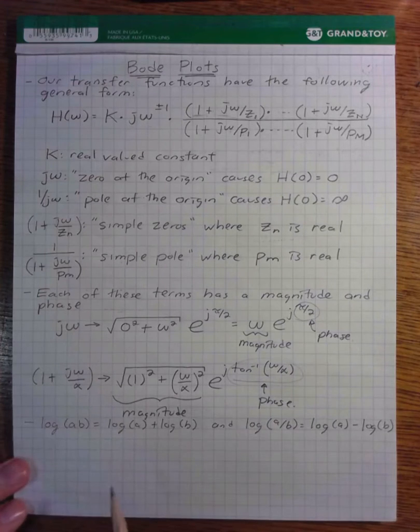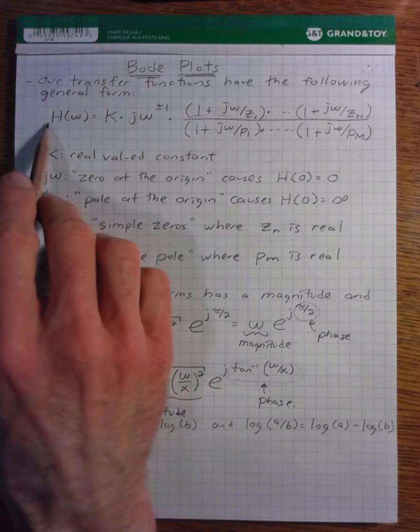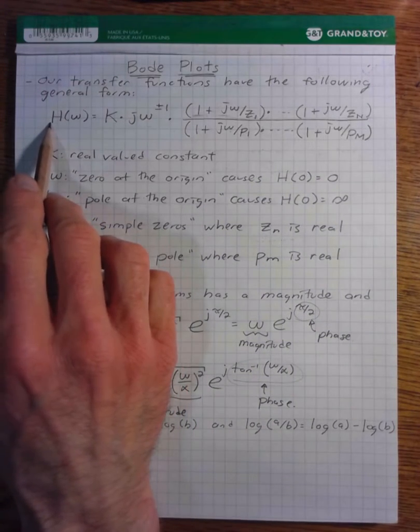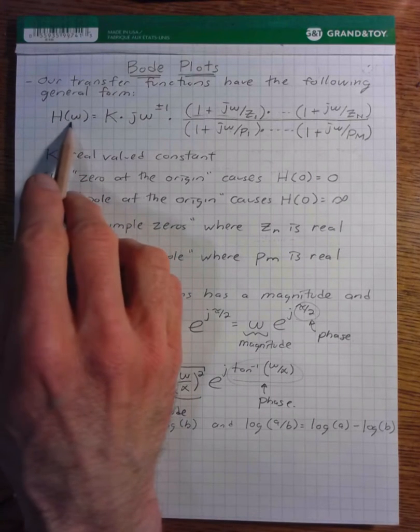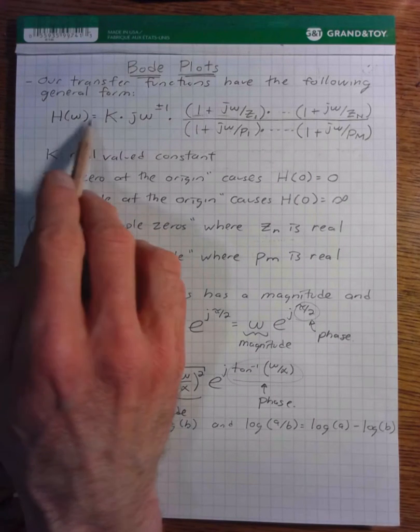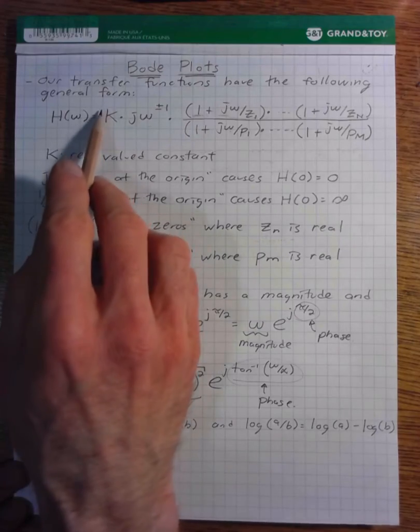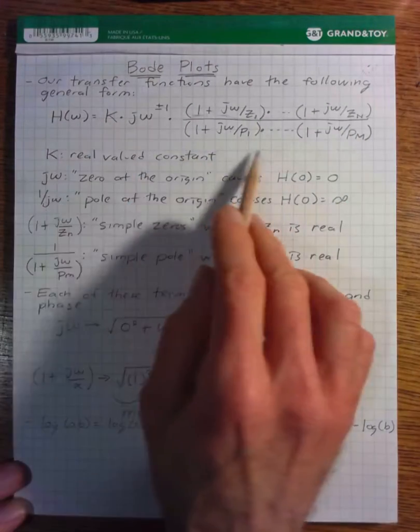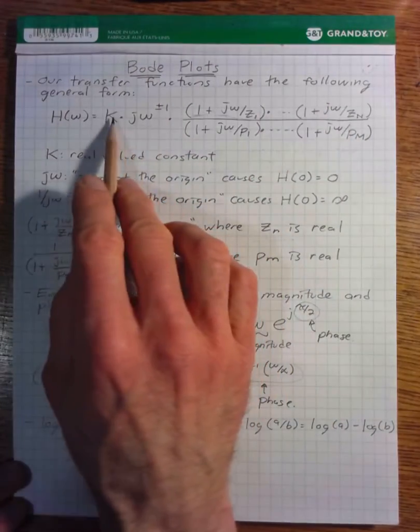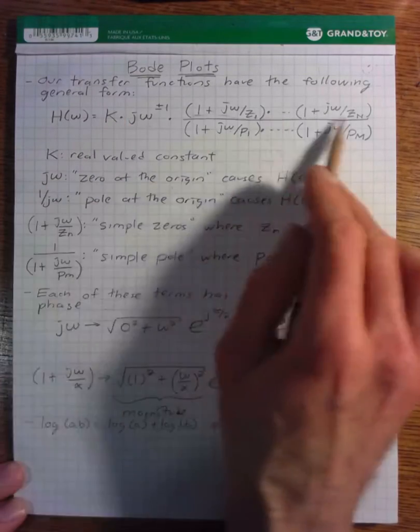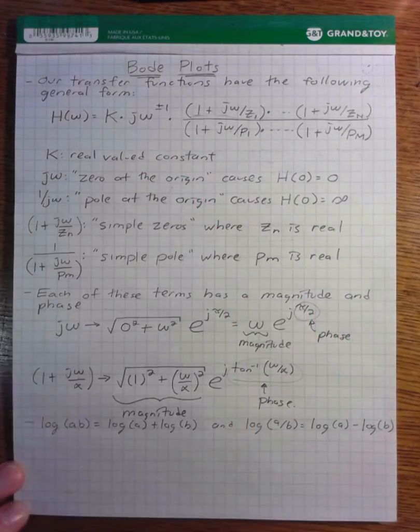And because of that, if I want to take the magnitude of H of omega and express it in terms of decibels, I basically take the log of this entire term. But this entire term is made up of a bunch of stuff multiplied and divided by each other.